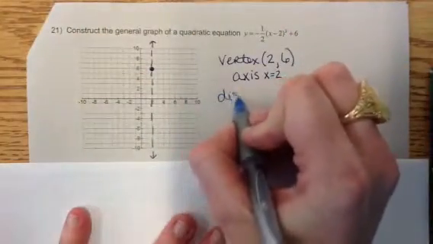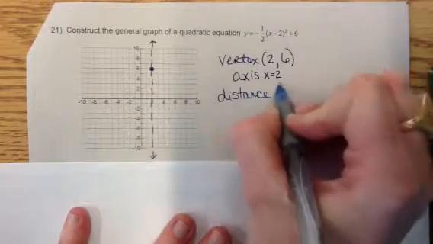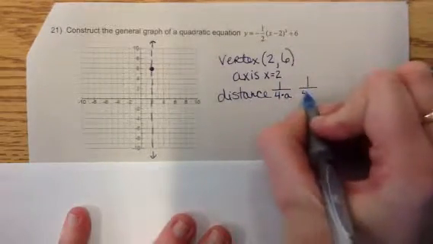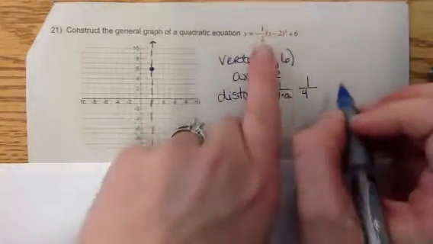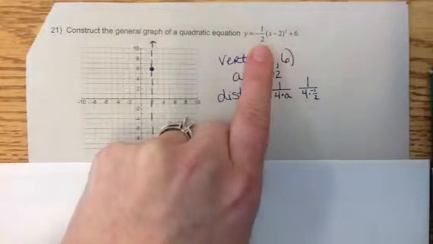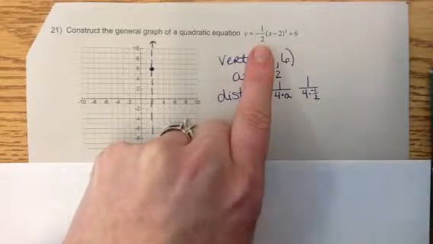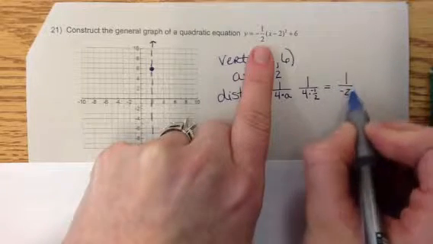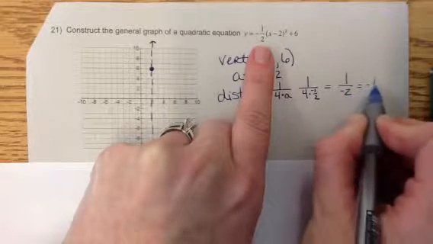Next step is our distance, which is 1 over 4 times a. Now, this one's a little bit different because a is not 1. A is a negative 1/2. So that's very important here. A is a negative 1/2. So we plug that in and we get 1 over negative 2. So our distance is negative 1/2.